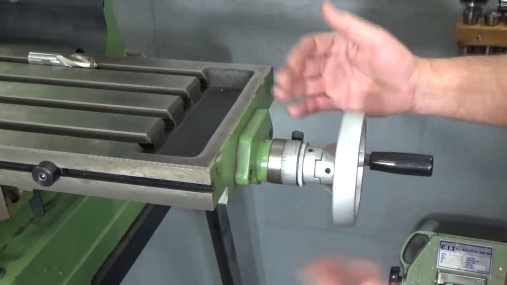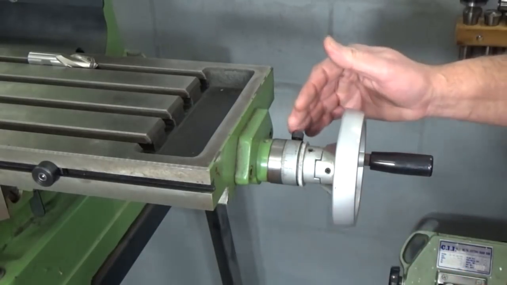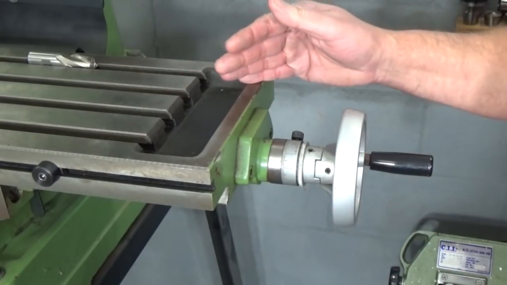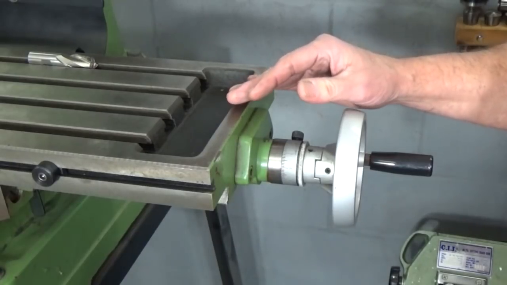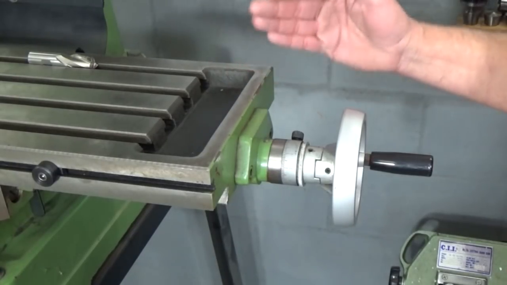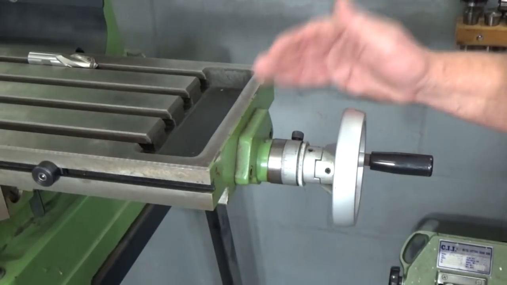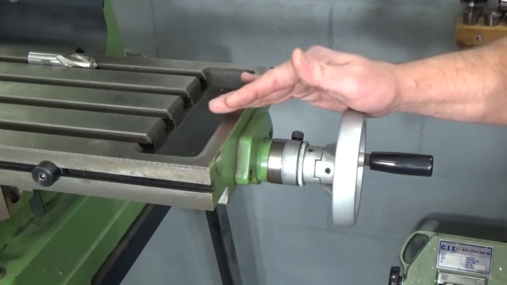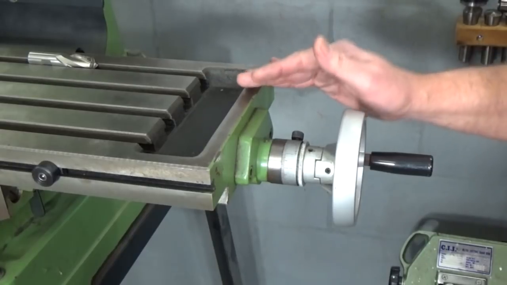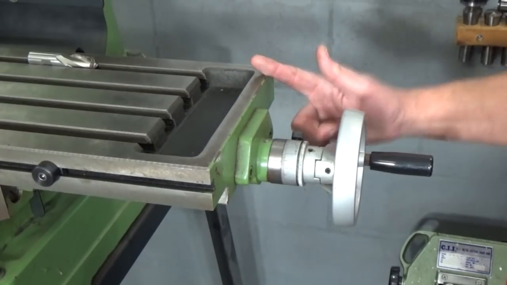What's its description? Its description will be a 3/4 of an inch, that's its diameter, 10 acme thread. Why 3/4 10? Because in imperial, a thread is described by its major diameter and its number of threads per inch.